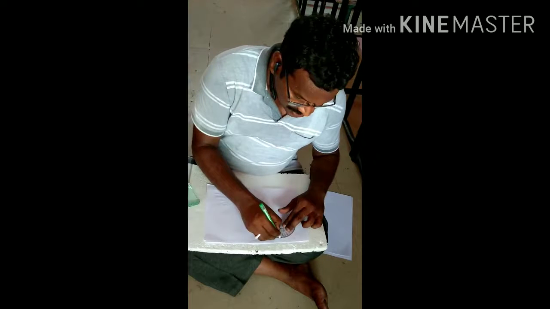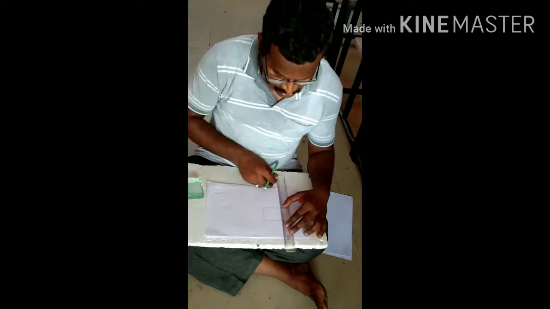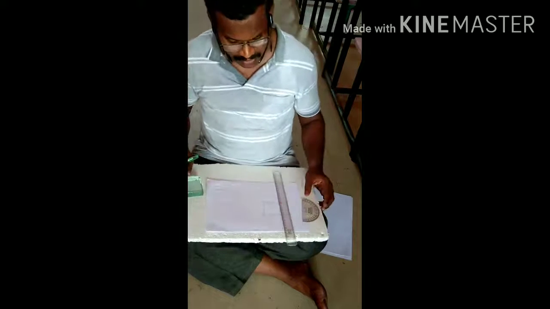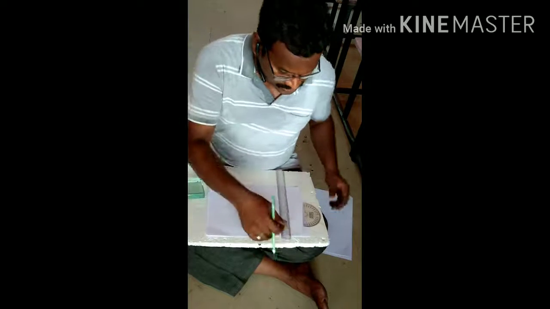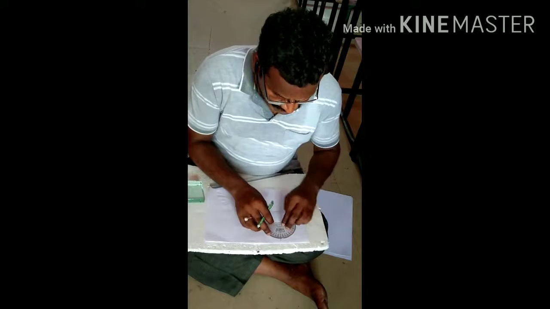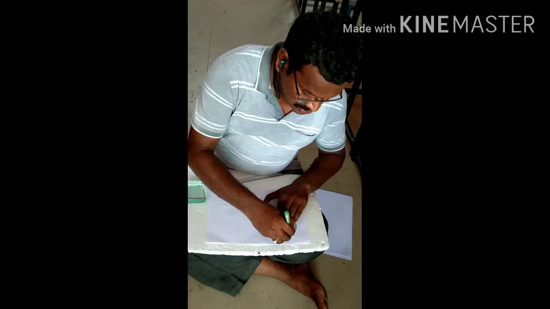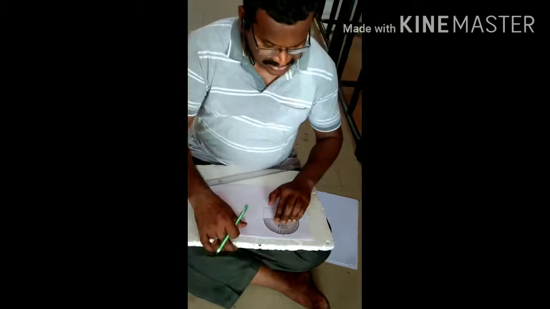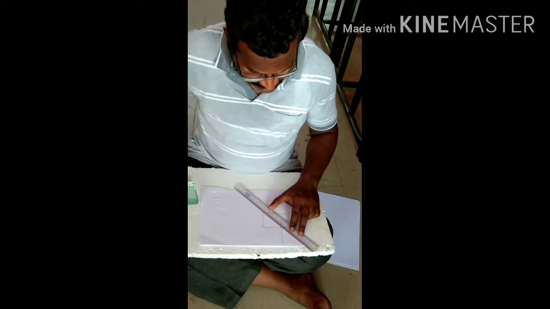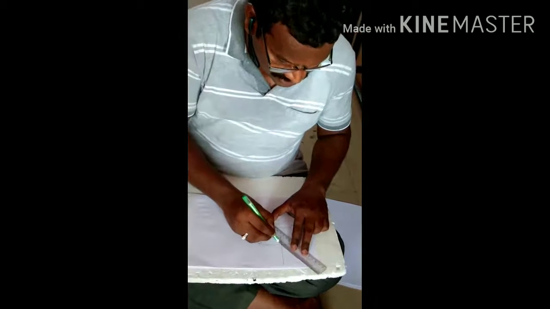As usual, this means we are repeating the same process. Now here we drew the normal. This is the normal that is drawn to the particular point, and once again by placing the protractor, identify the angle: 10 degrees, 20, 30, 40. That means the light ray is incident on the glass slab at an angle of 40 degrees. Now join these 2 points, extend the light ray.